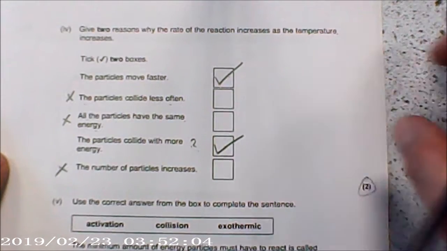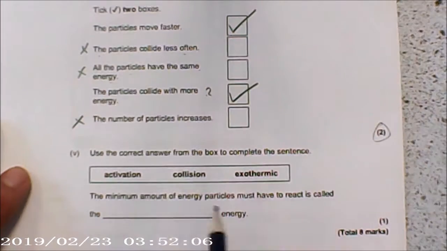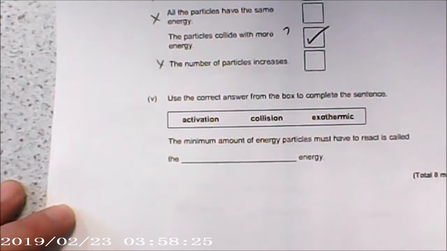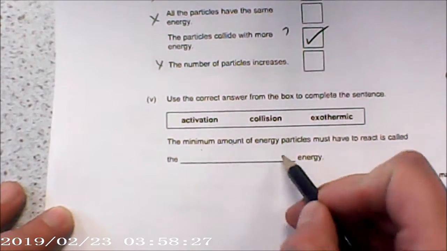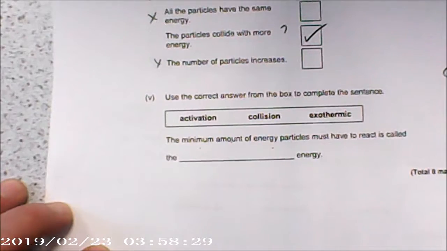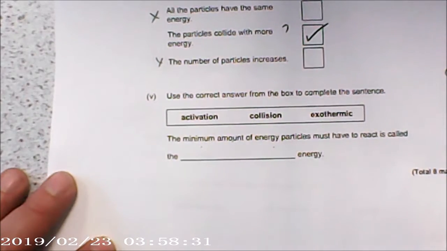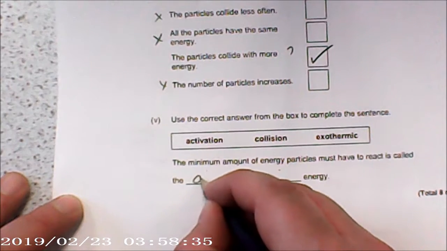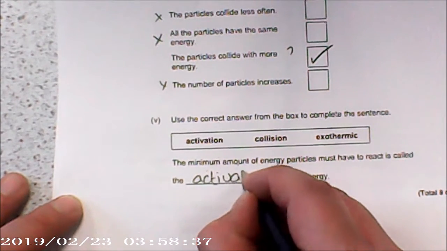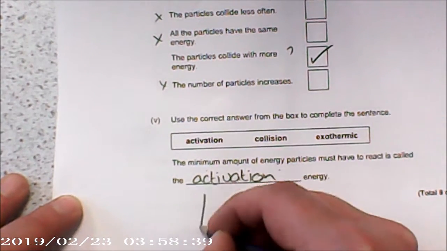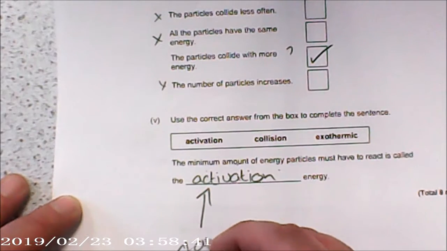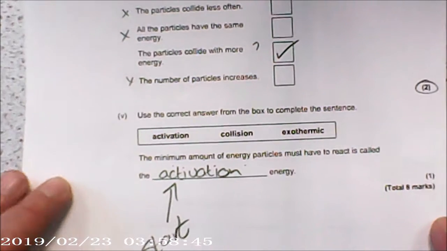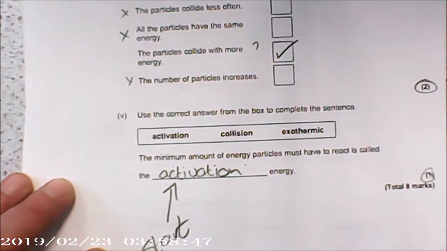Right, last question for question 4. Use the correct answer from the box to complete the sentence. The minimum amount of energy particles must have to react is called the, hopefully we know this from the amount of times it came up on quiz, so it is the activation energy. To activate something means to start it. Okay, so you're starting the reaction is the activation energy, and that's worth 1 mark.